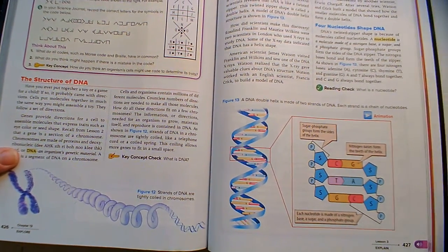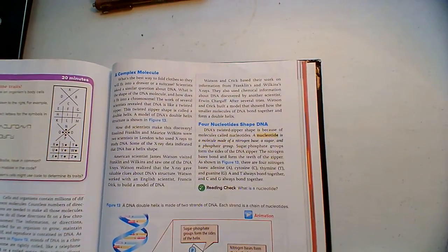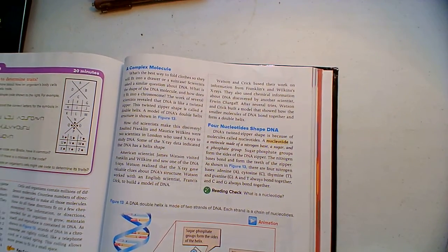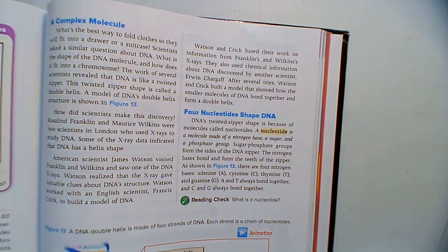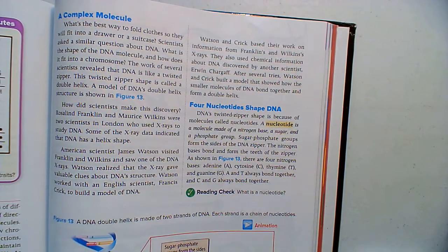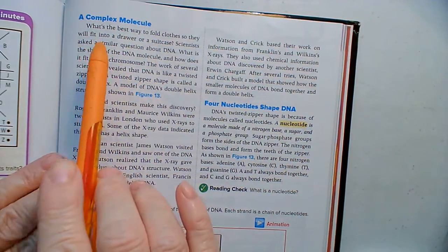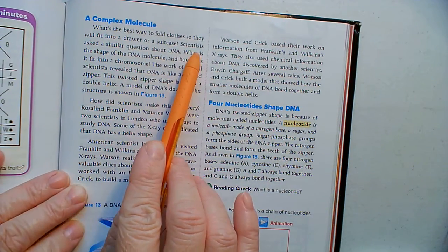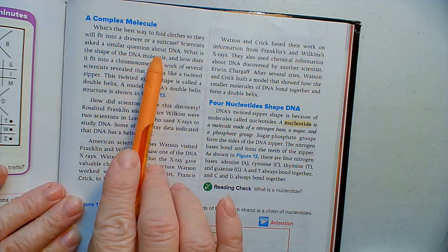All right, let's go up here and talk about the molecule that is DNA. Let me see if I can get a little bit closer. All right. And what's the best way to fold clothes so they will fit into a drawer or a suitcase? Scientists asked a similar question about DNA.